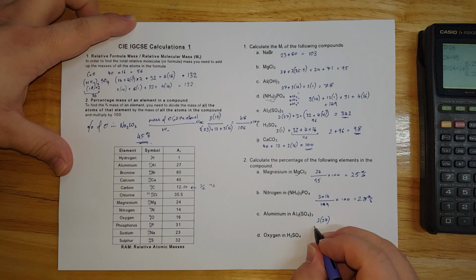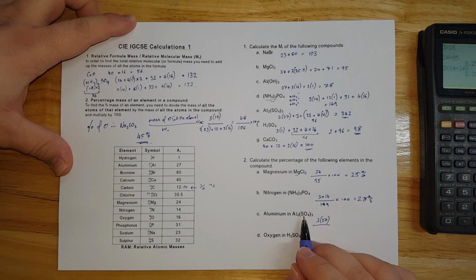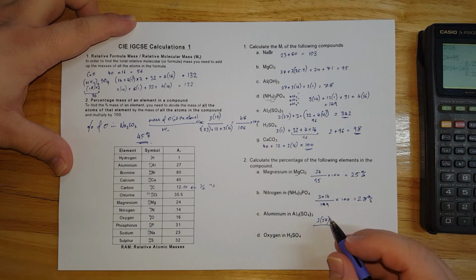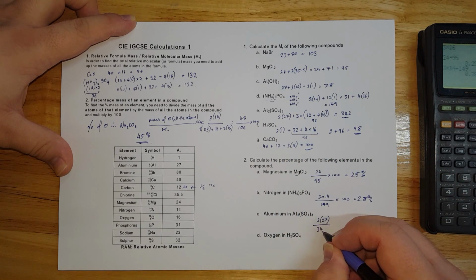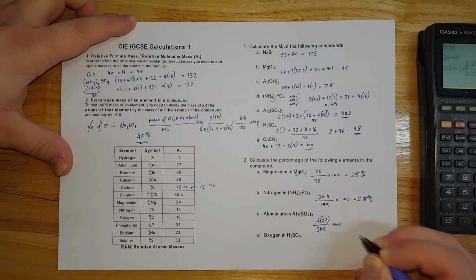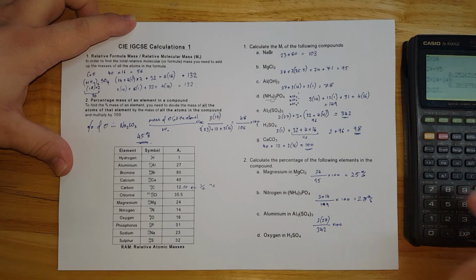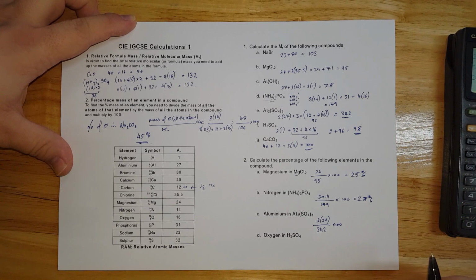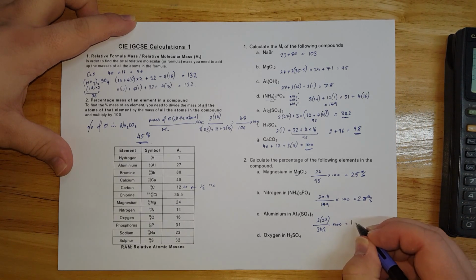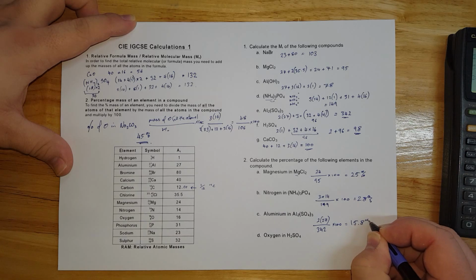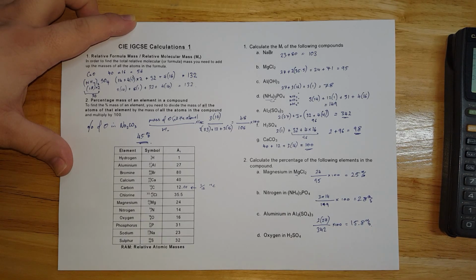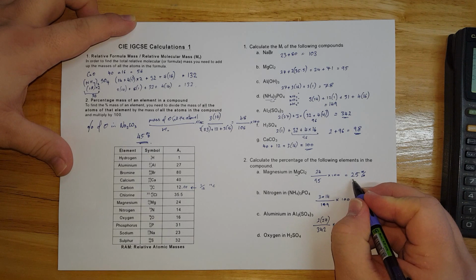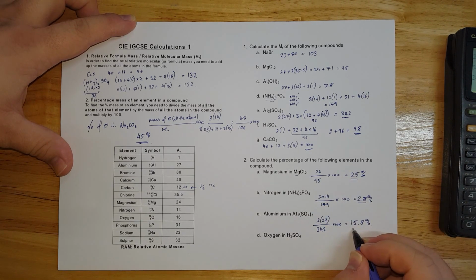So it's 2 times 27 divided by the total mass of aluminium sulfate, which we worked out as 342, multiplied by 100. That's equal to 15.8%. Try and keep, at IGCSE, all of your answers to either 2 or an absolute maximum of 3 significant figures.